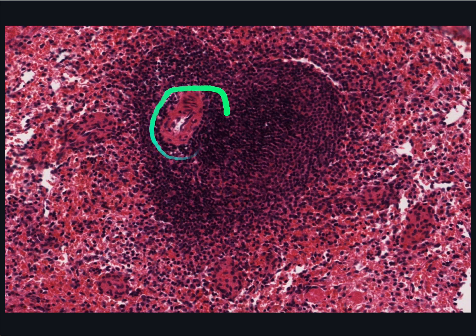By the way, these tiny arteries are called central arteries because they run in the interior of the elusive splenic lobule, not because they run down the middle of the white pulp. Typically, as you see here, the central artery is located off to one side in their area of the white pulp.